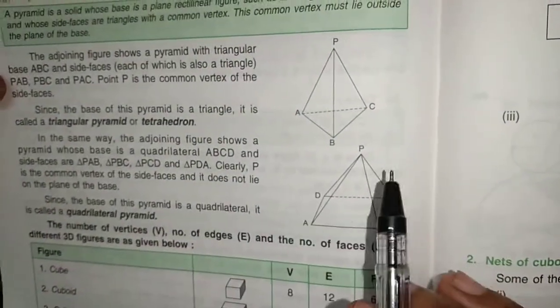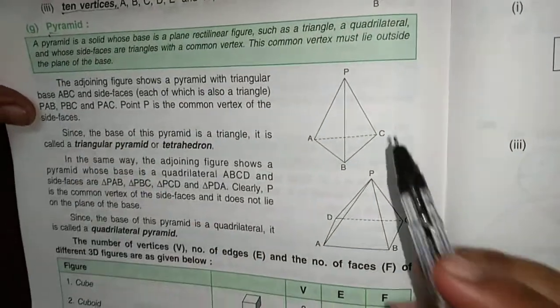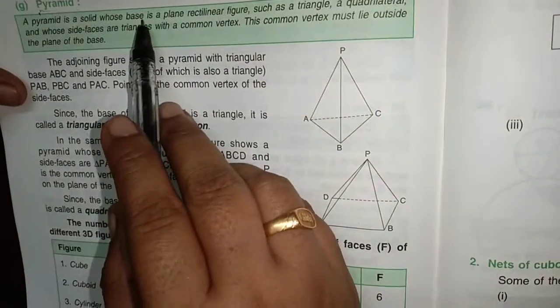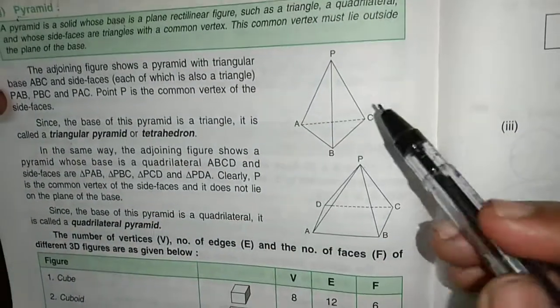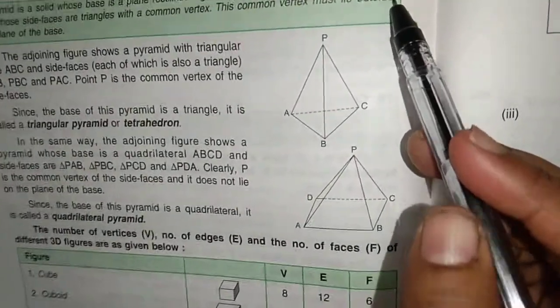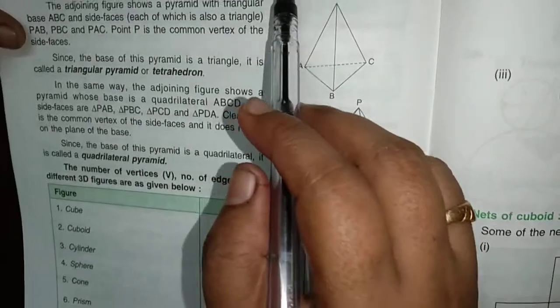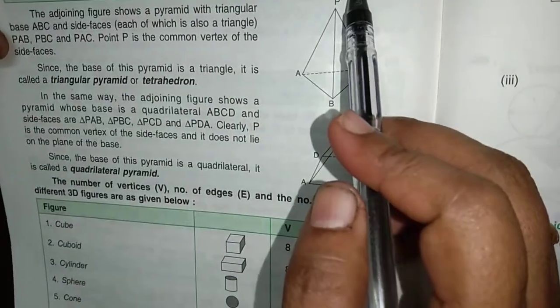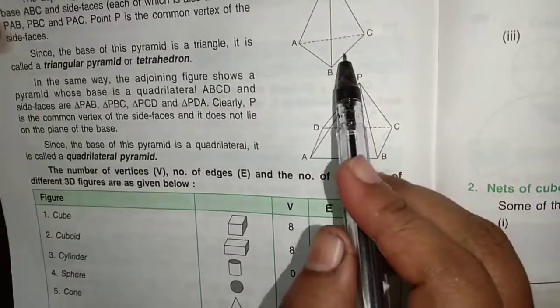There is no need to prepare all this, or draw all this. Next is pyramid. A pyramid is a solid whose base is a plane rectilinear figure such as a triangle or quadrilateral, and whose side faces are triangles with a common vertex. The common vertex must lie outside the plane of the base. Okay, this is a triangular pyramid.